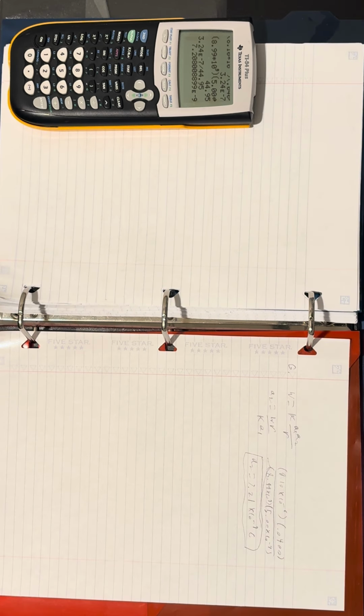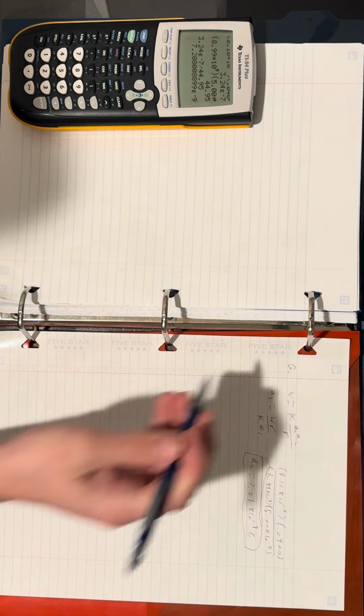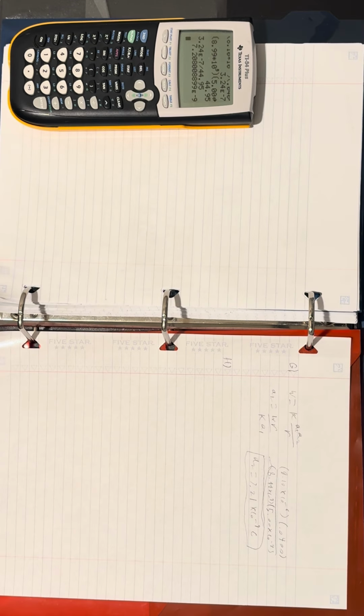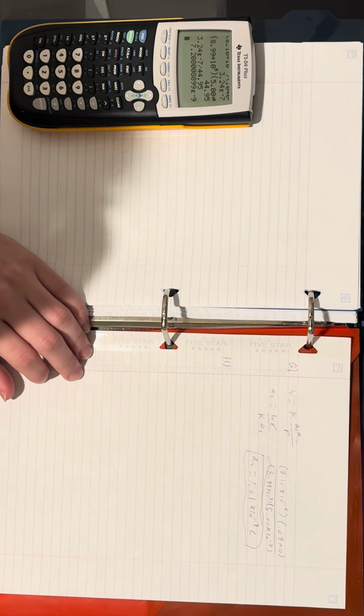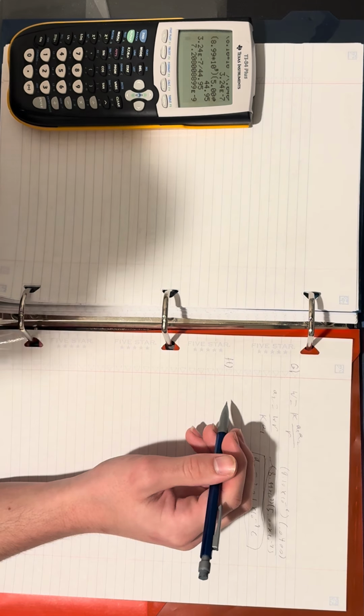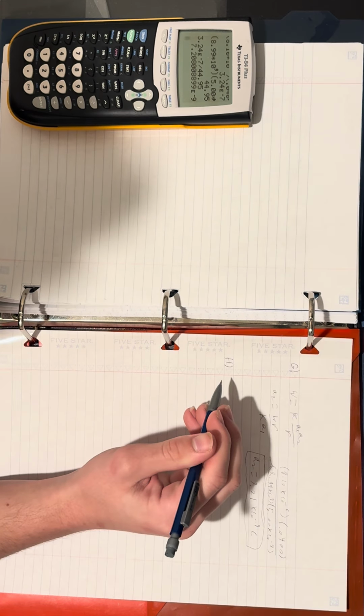Now I'm going to be making the graph for both parts. For H, it says, once the second charge is in place, how much additional work would you have to do to bring a third charge from infinity into the position? So now I'm going to make a ZX plane.